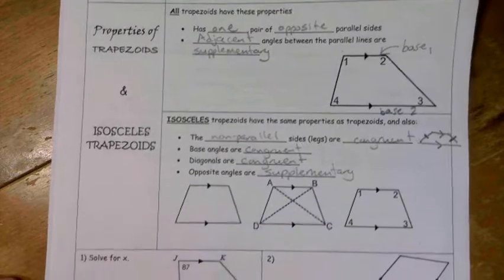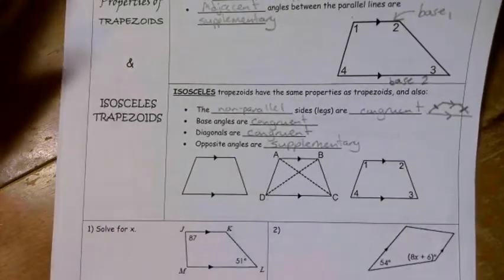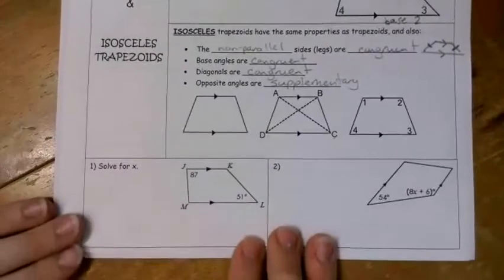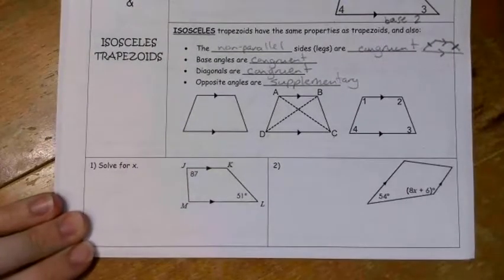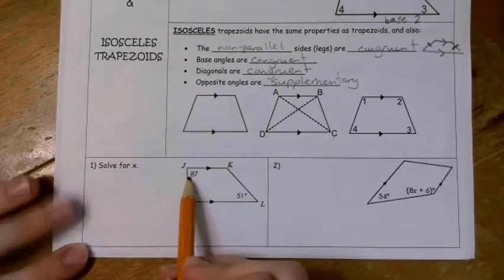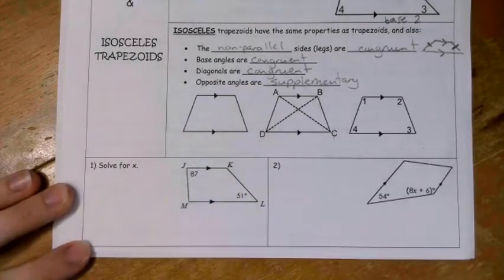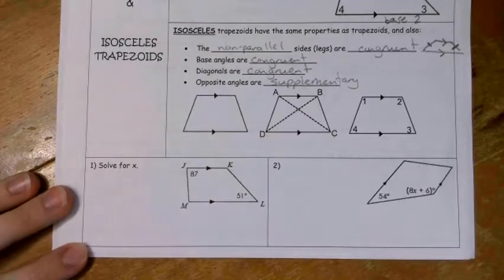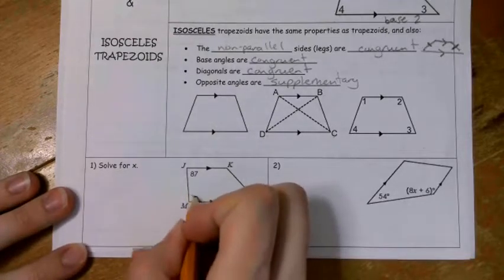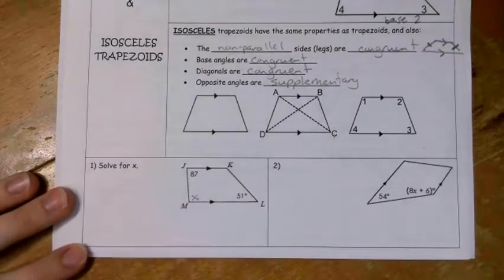So let's use some of our properties and solve some trapezoids. For number 1 down here, as I slide my page, we have angle J is 87, and we have angle L is 51. Our X should be right here. I didn't, for some reason, get it printed, but it should be right there.